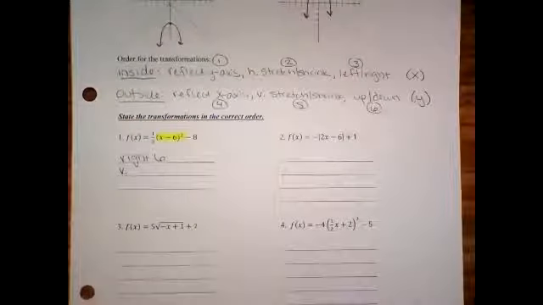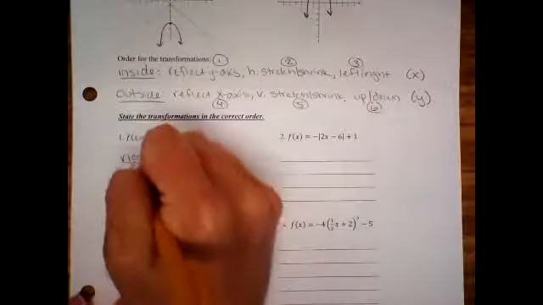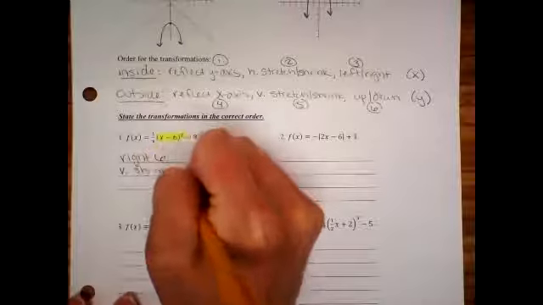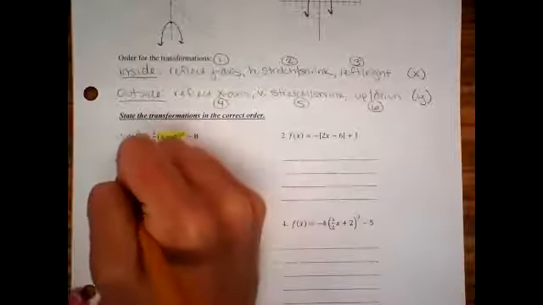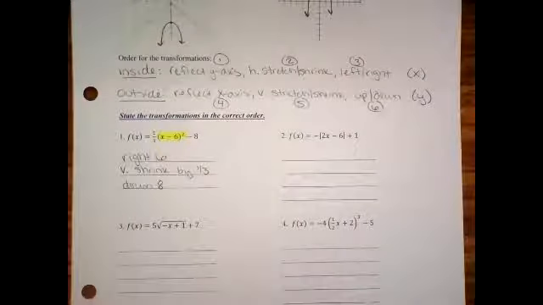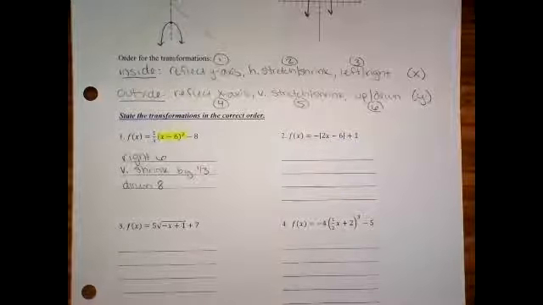Now we're going to go outside. Outside of the function, we have the 1/3 and we have the -8. So which one's going to happen first? Good, the 1/3. And how would we write that? Vertical, because it's outside. Good, shrink by 1/3. And then lastly, the -8 moves it down 8. So now you just kind of need to start on the inside, work your way out kind of thing. And we're just going to practice that a couple more times.